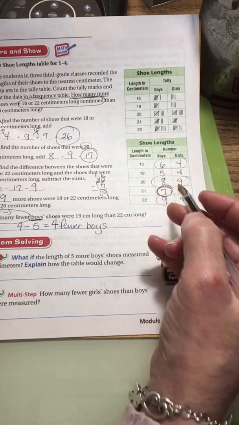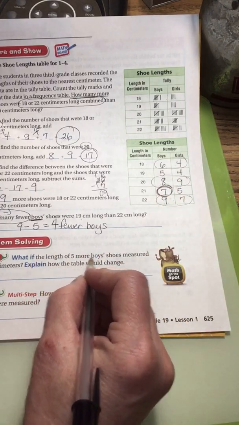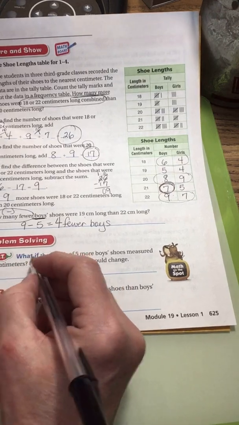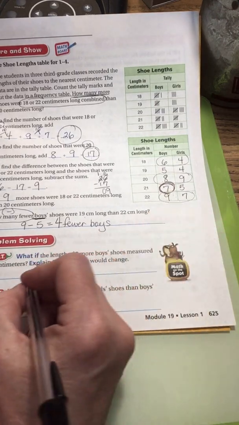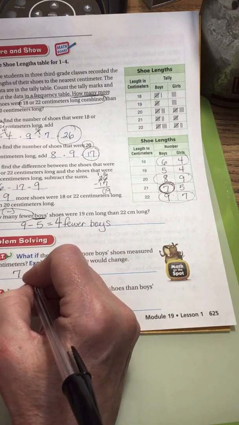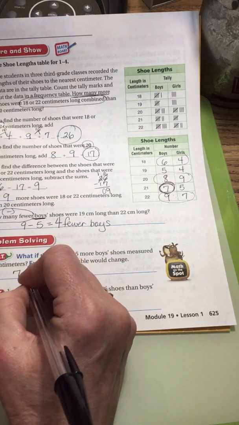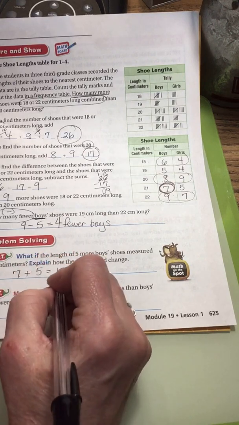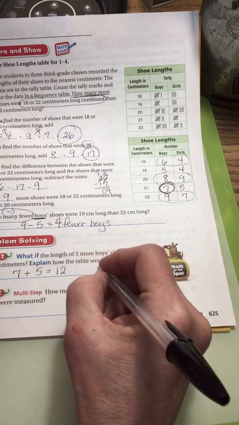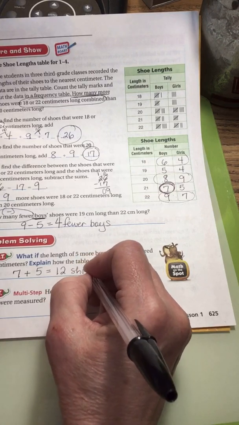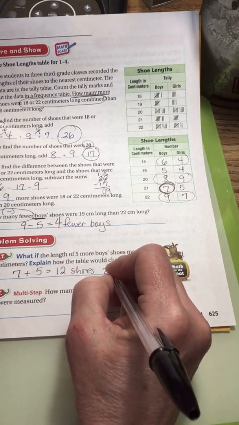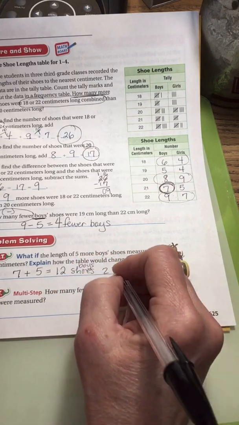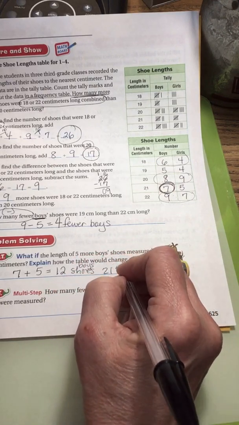Okay, so we're looking at that 7. If there's 7 already and there were 5 more, what are you going to do? Right, you're going to add. So you're going to go 7 plus 5 more equals 12. So there would be 12 boys' shoes that were 21 centimeters long.